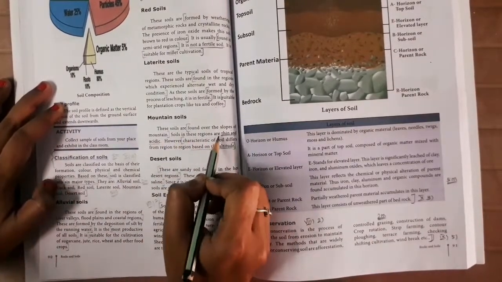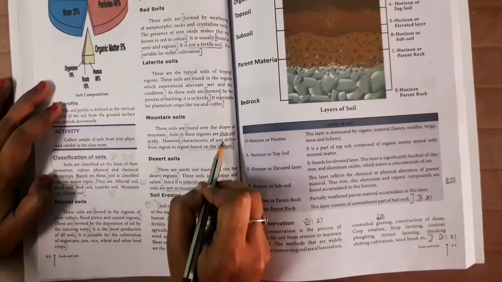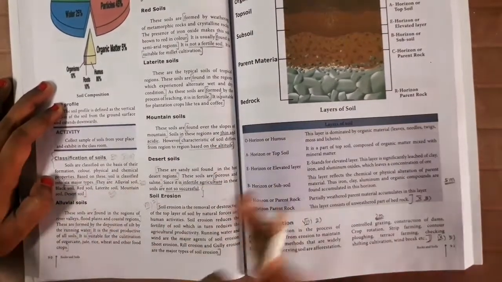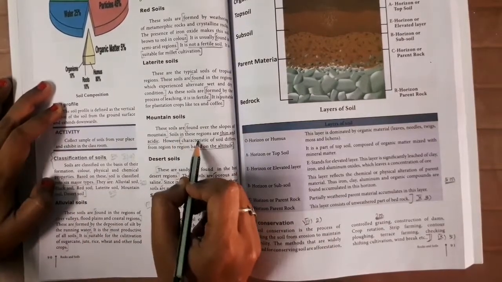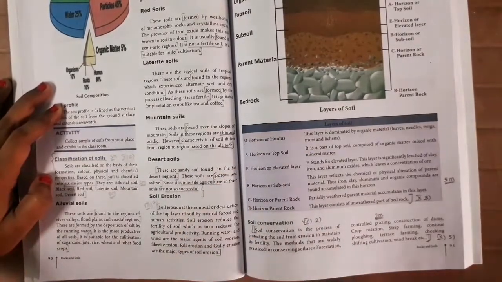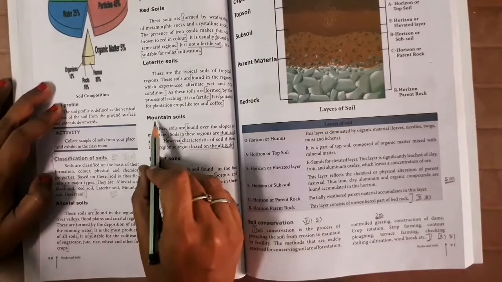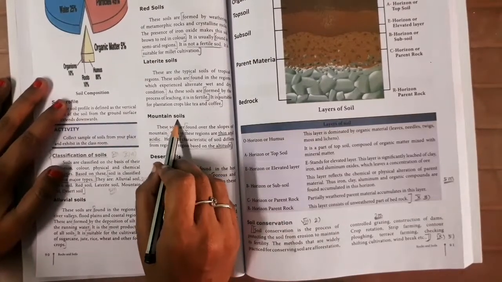Soils in these regions are thin and acidic. The characteristics of soil differ from region to region based on the altitude. So its characteristics differ from one region to another based on its altitude. Okay, it is found on the slopes of the mountain. So it is called mountain soils.